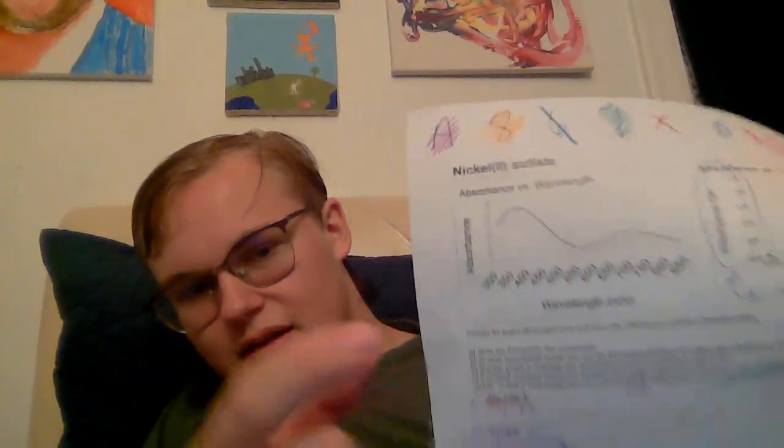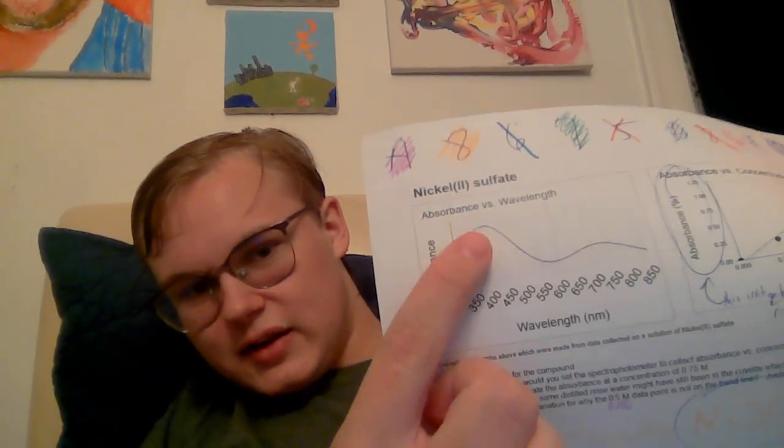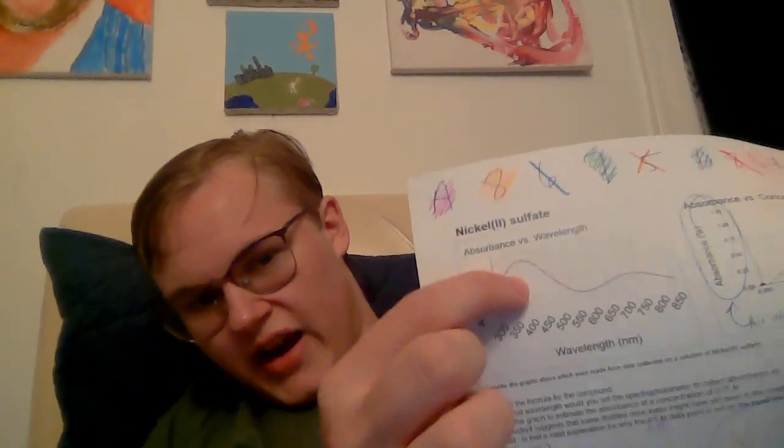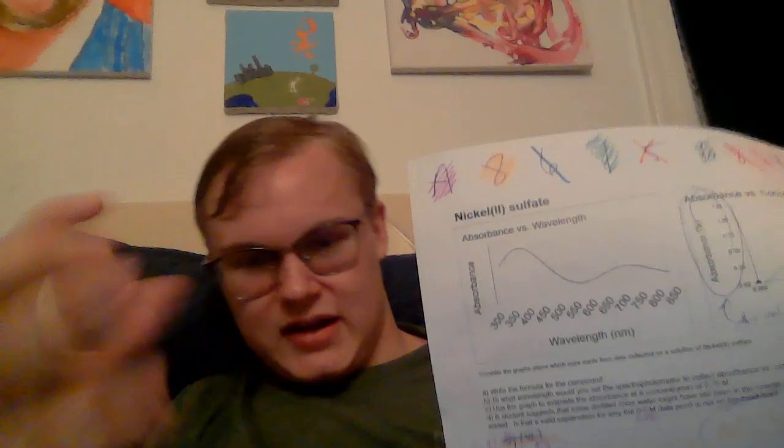And then for B, what wavelength would you set the spectrometer? You see in this graph, the highest point, the highest peak of the graph right here is where you want to set your wavelength on your spectrometer, because that's going to absorb the most amount of light. And then use the graph to estimate the absorbance at concentration 0.75.